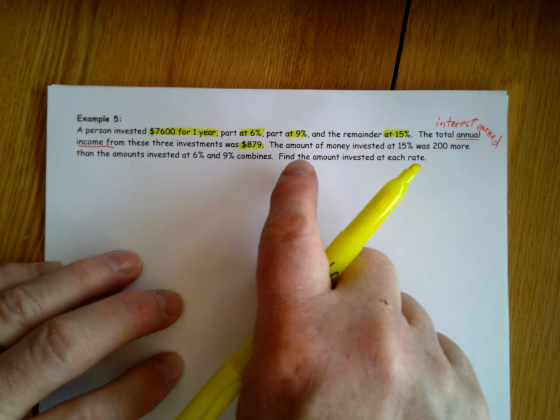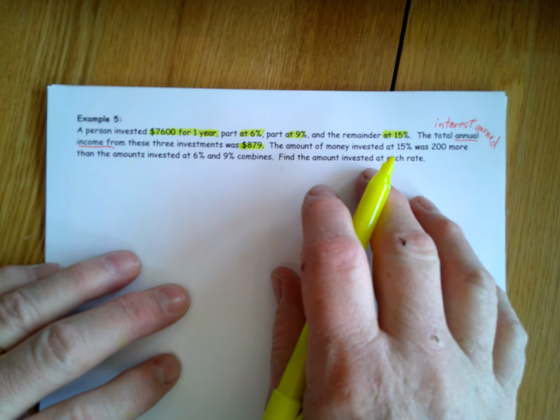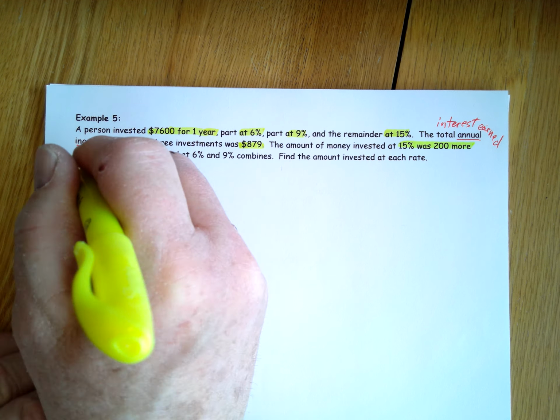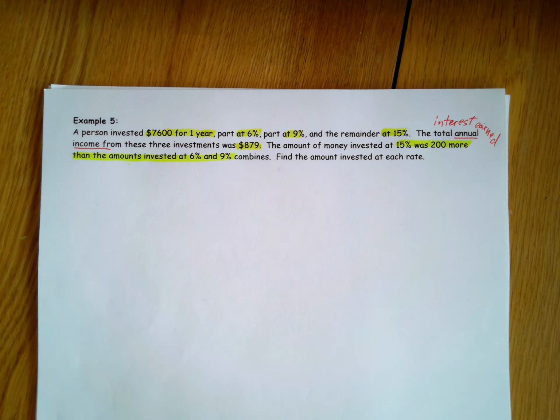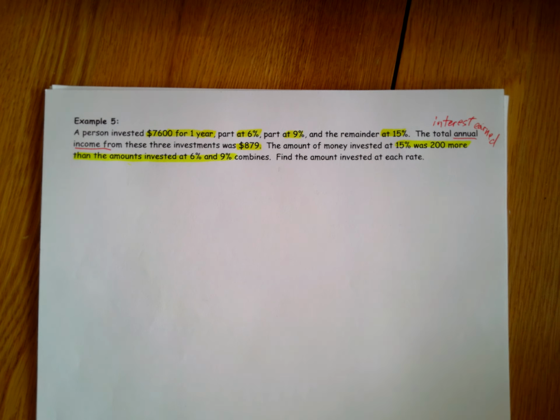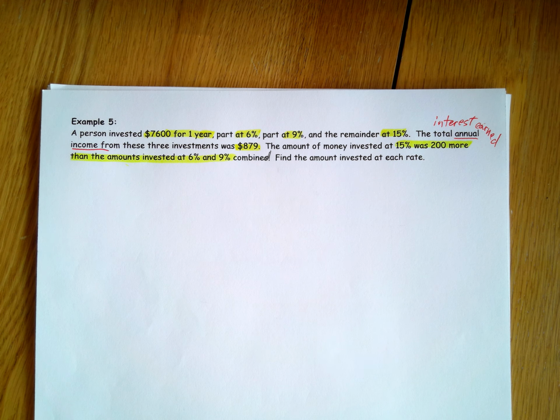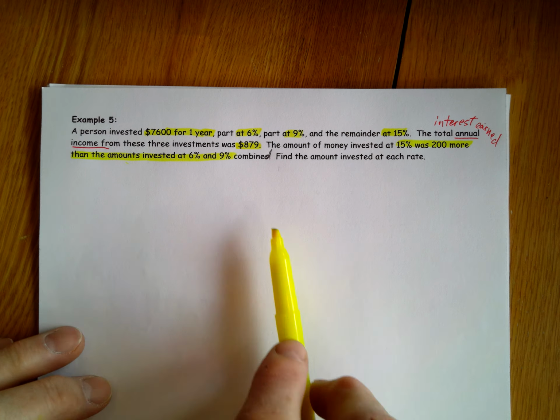And then they tell us this extra information. The amount of money invested at 15% was $200 more than the amount invested in the other two accounts combined. Okay? Find the amount invested at each rate.